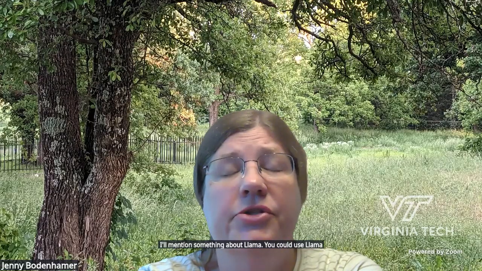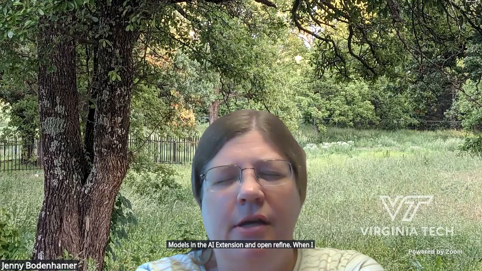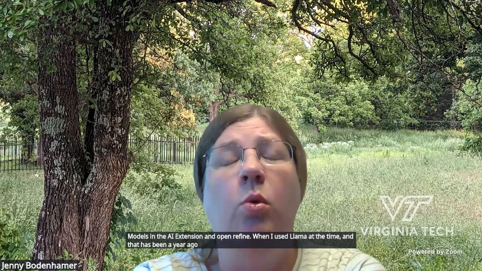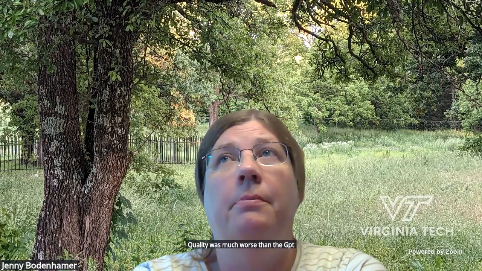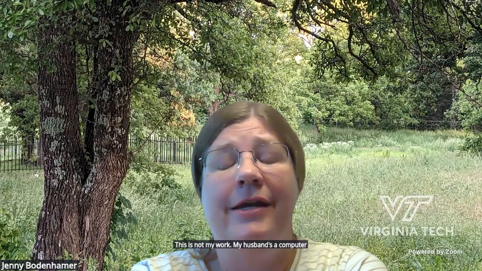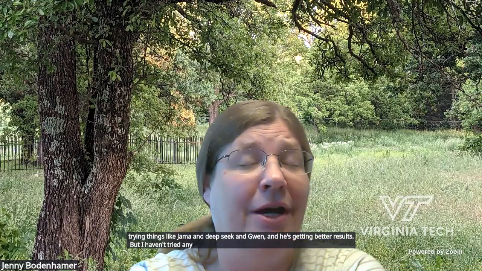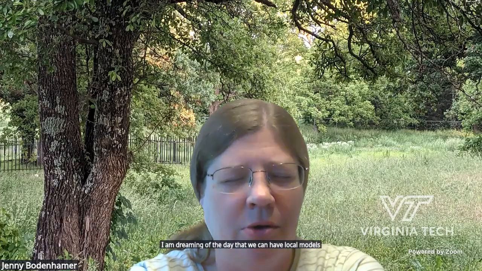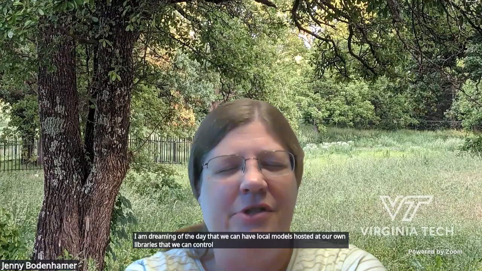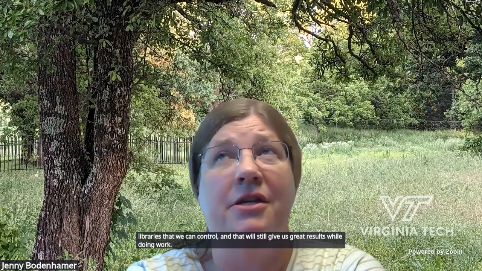I'll mention something about Llama. You could use Llama and open source models in the AI extension in OpenRefine. When I used Llama at the time, and that has been a year ago, its quality was much worse than the GPT. This is not my work. My husband's a computer scientist, and he has been trying things like Gemma and DeepSeek and Qwen, and he's getting better results, but I haven't tried any of his stuff in my work. I am dreaming of the day that we can have local models hosted at our own libraries that we can control and that will still give us great results while doing work. So it's not just owned by super corporations out there. I just wanted to throw that out.